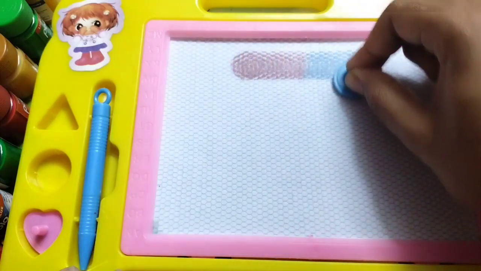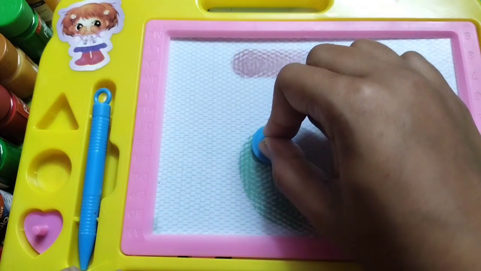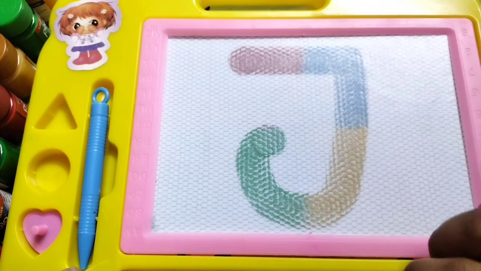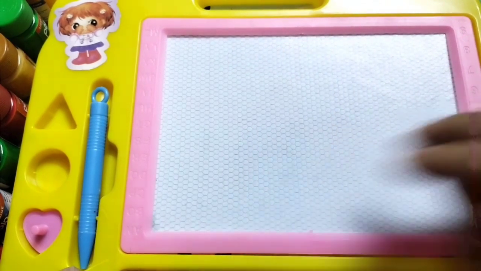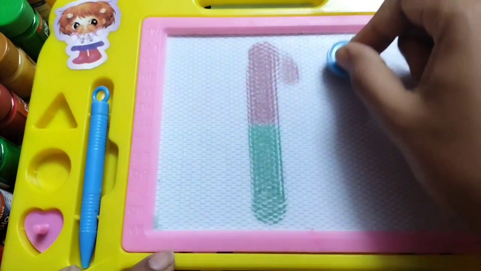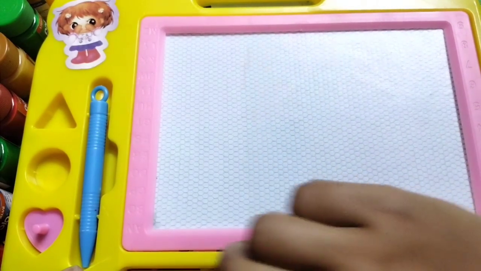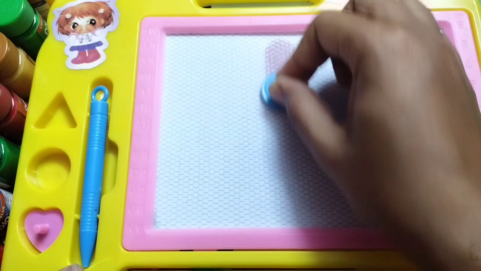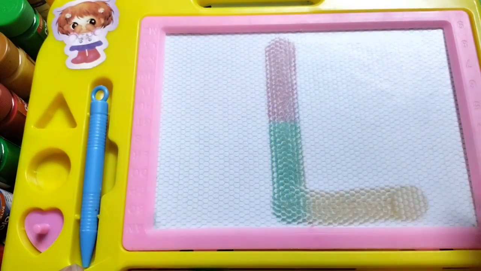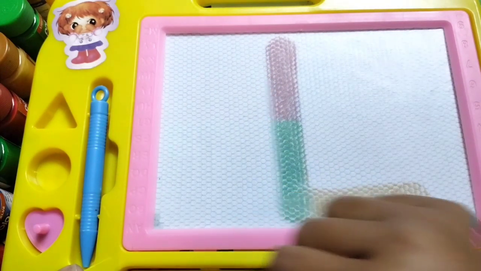Write a sleeping line and then a standing line, and the bottom shape is a curve, and this is J. One standing line, a slanting line, another slanting line, and this is K. One standing line and a sleeping line, and this is L.